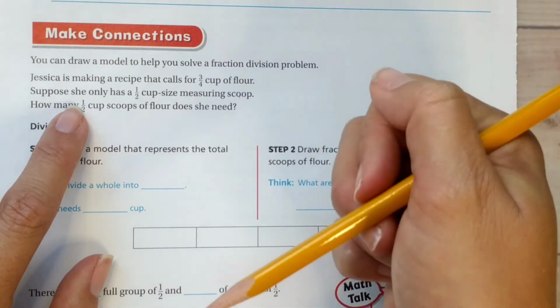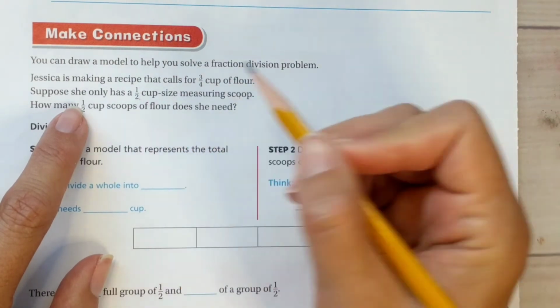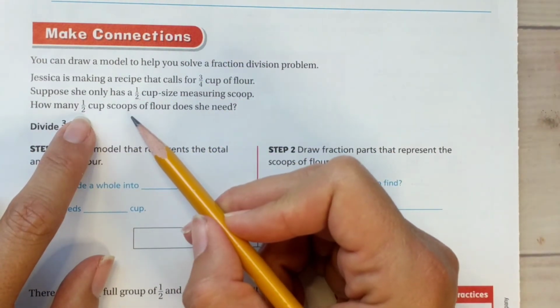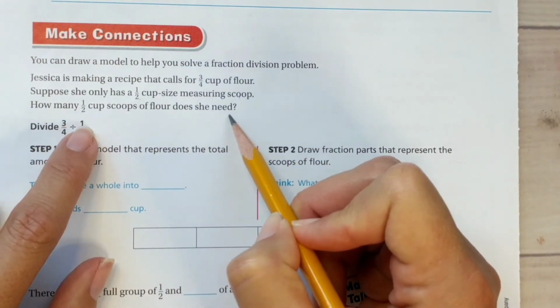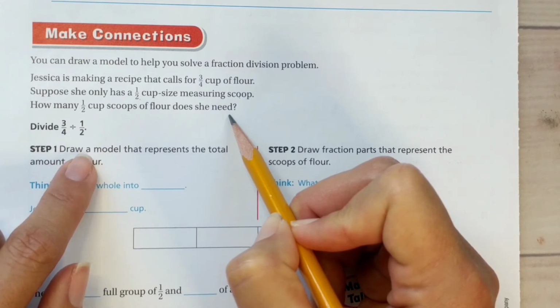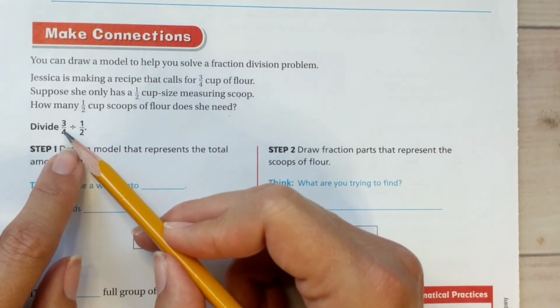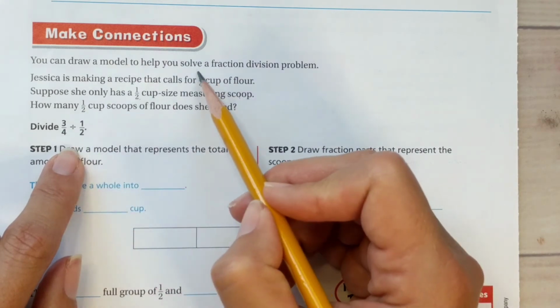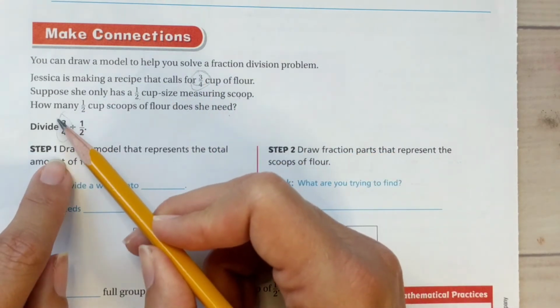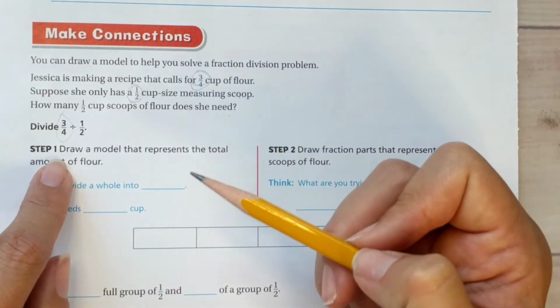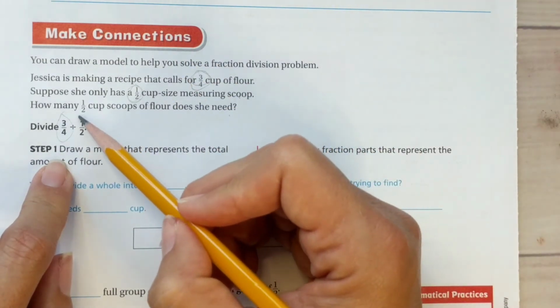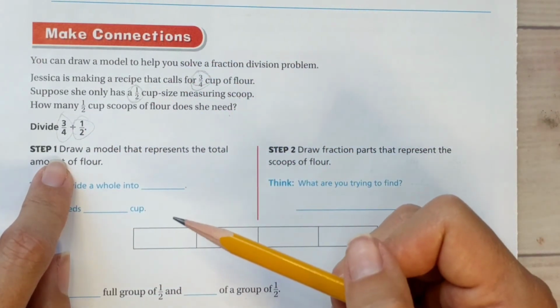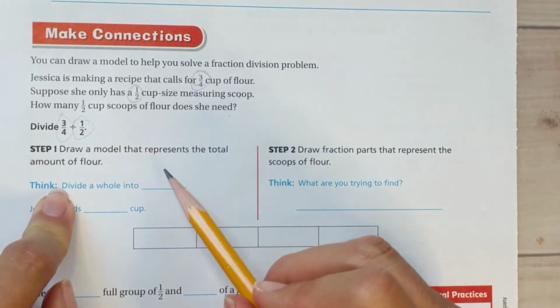All she can find is a scoop that's half a cup. How many half-cup scoops of flour does she need? All right. So we have 3/4 divided by, because we're trying to figure out how many, 1/2. How many scoops of 1/2?